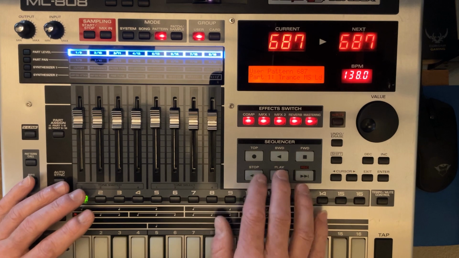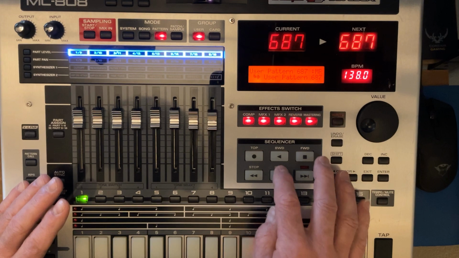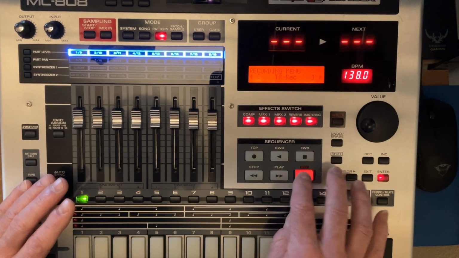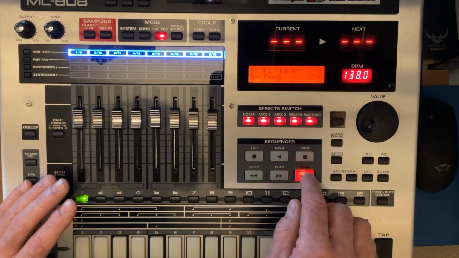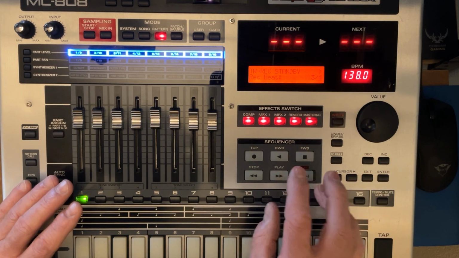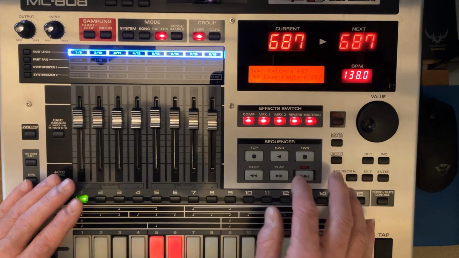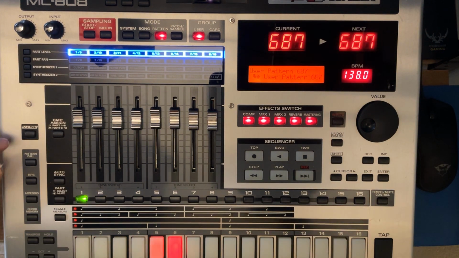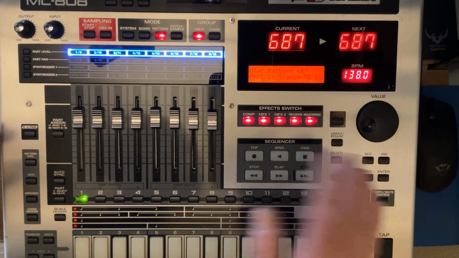So what pattern's this? Let's have a look. TR rec. So that's in 3/4 as well. Right, so we'll have that as the base pattern to use. Just that tick, tick, tick, tick. And as you can see along the bottom line here, it goes along and it's 1, 2, 3 beats because it's in 3/4 time.